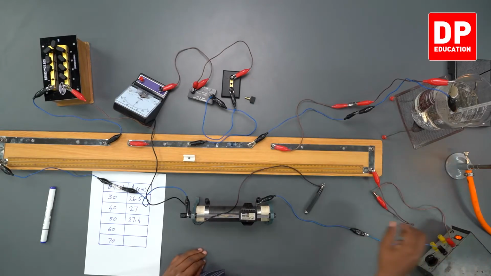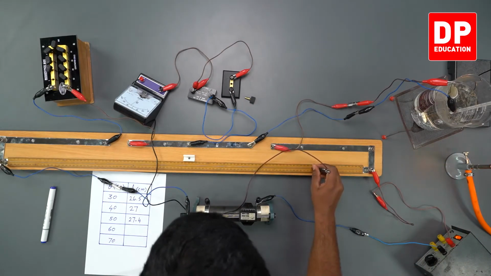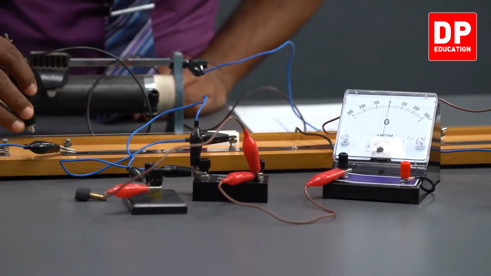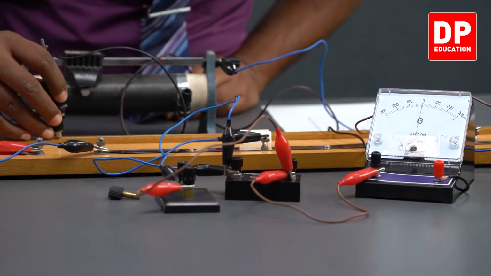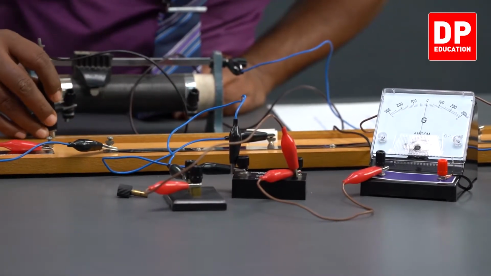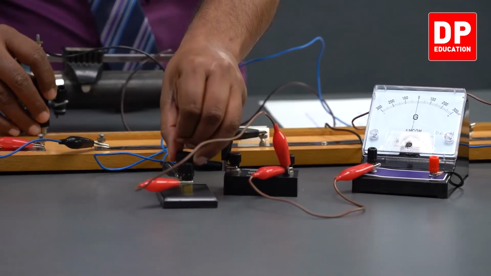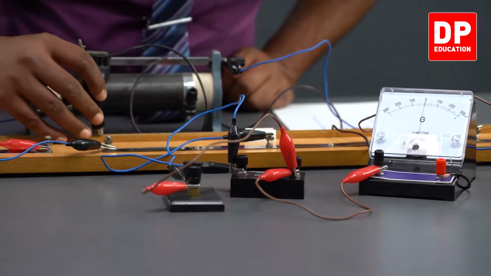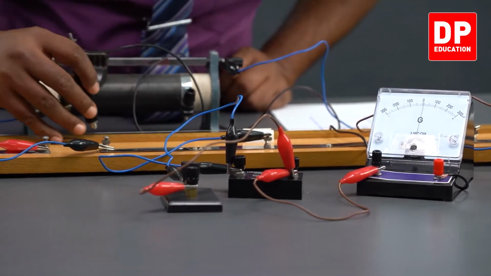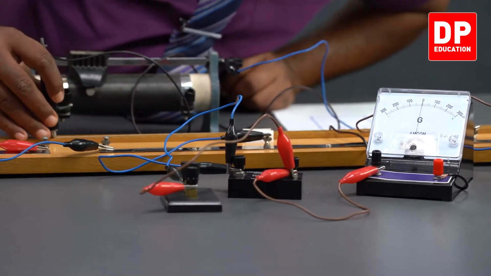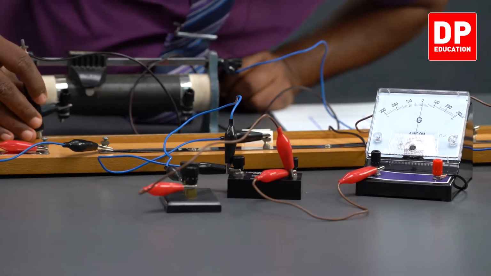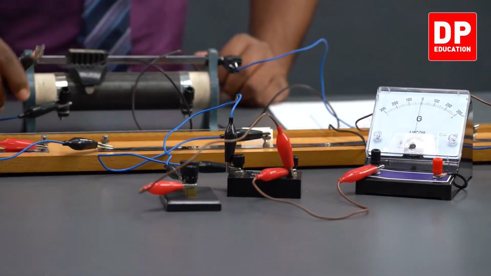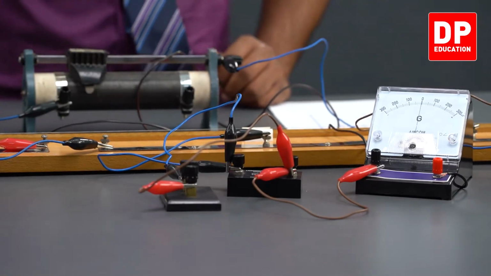Let's switch on the power supply and see where it comes to equilibrium. On this side it's plus, minus, plus, minus. Approximately around this point you see close to 0. That's the approximate 0 point. Let's close this circuit now. Now let's check. Minus, plus, yes, around that point we are getting 0. The reading for that is 27.8 centimeters from this side.